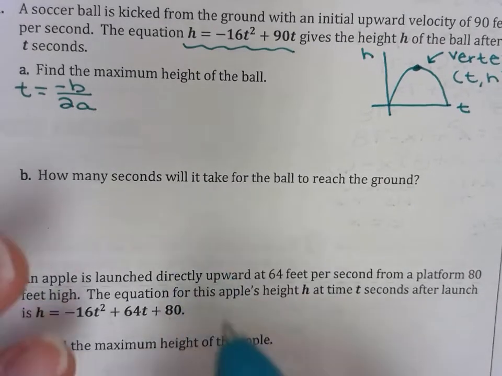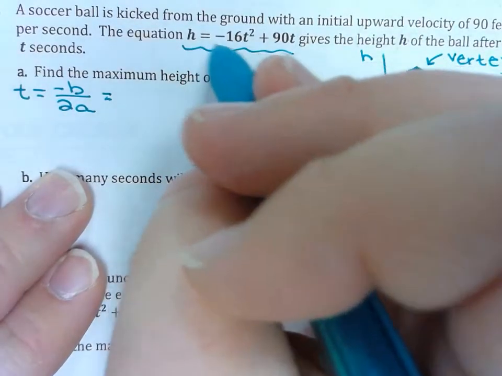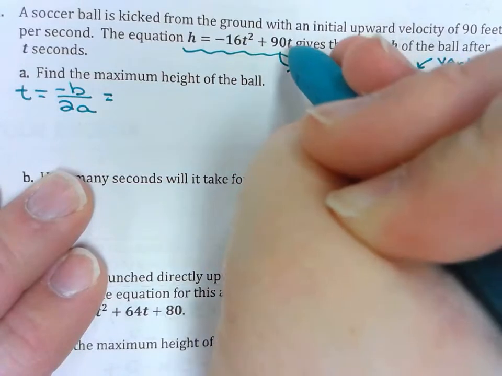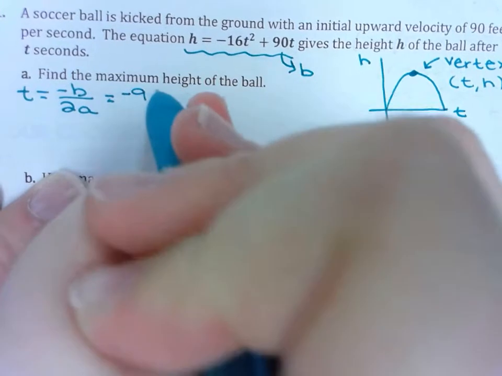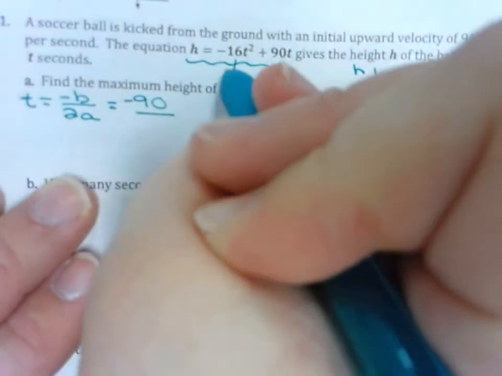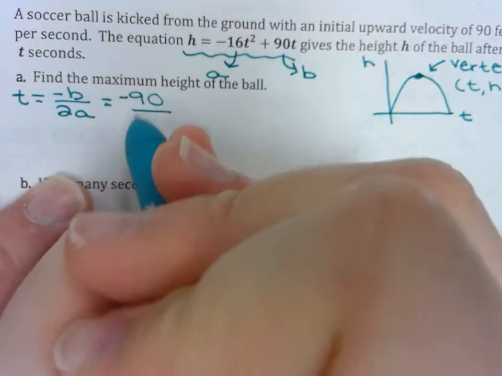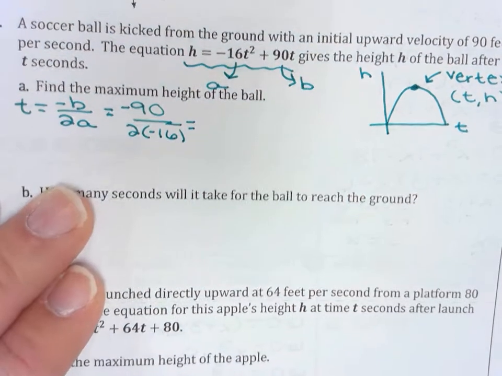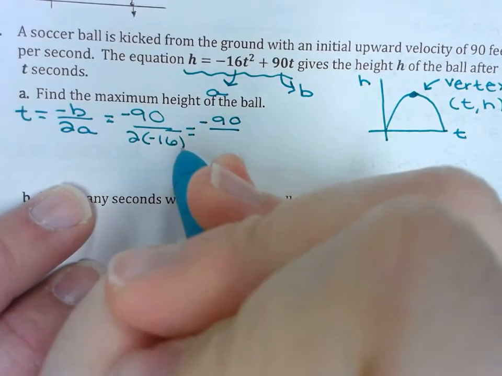So as I look at this, what is my b value in this equation? 90. The b is the value in front of x, in this case it's in front of t. So 90 is b, so negative 90, just like we've done before, over 2 times, what's my a value? Negative 16, because it's the number in front of t squared. 2 times negative 16. You're going to get a decimal, so plug this in your calculator. So what is negative 90 over 2 times negative 16?